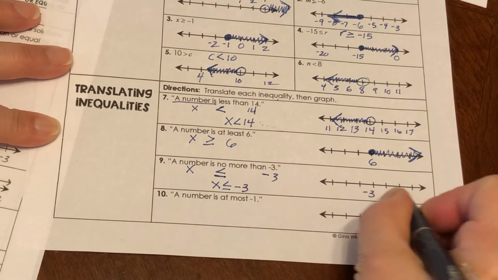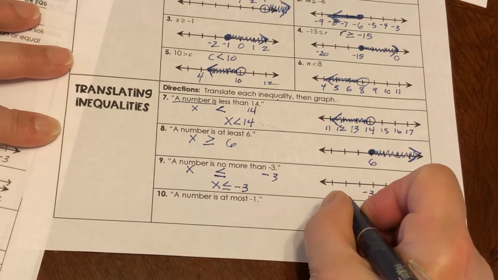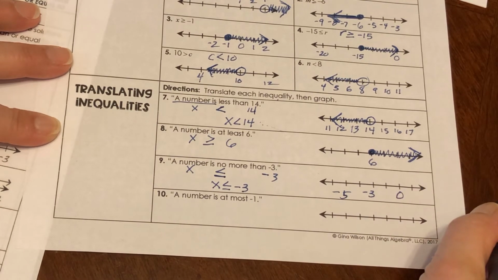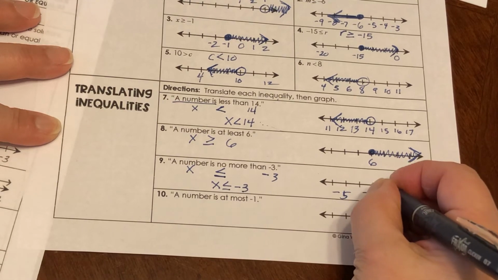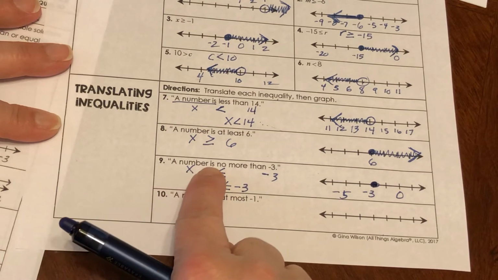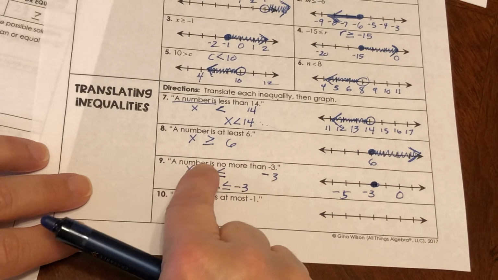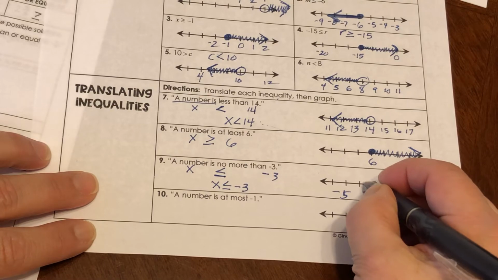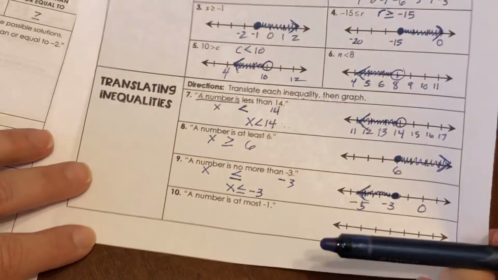So I'm going to just put -3 on here. If it helps you to know which direction is the 0, this way would be 0, this way would be -5. This has to be a closed circle at -3 because it's including -3. And this is a number is no more than, so it can't be greater than, right? The opposite of greater than is no more than or less than. So this is going to go in this direction. This stuff can be tricky.